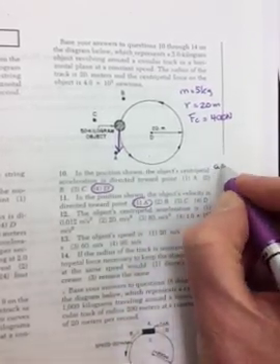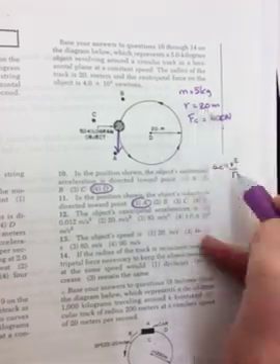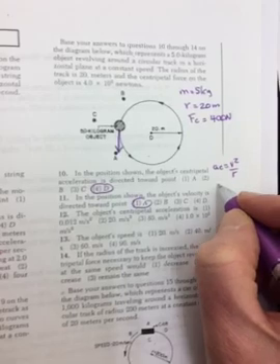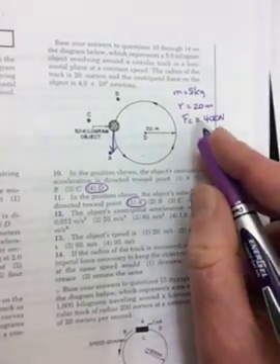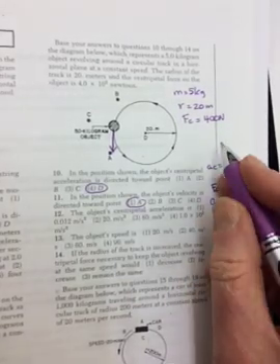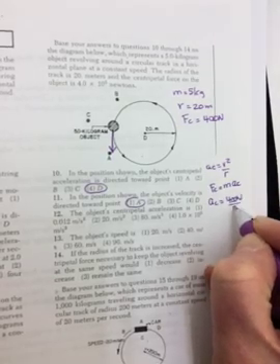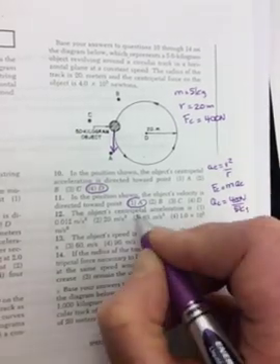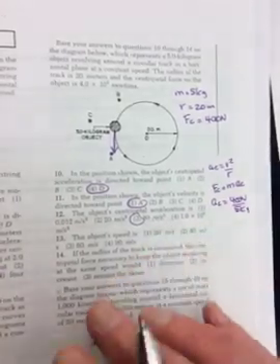The object's centripetal acceleration is what? Well, we know Ac is equal to v squared over R, but we don't have v, so we can't find it that way. So you need to do Fc is equal to m Ac, because we have F and we have m. So Ac is just equal to F divided by m, so 400 newtons divided by 5 kilograms. That should give you about 80 meters per second squared.